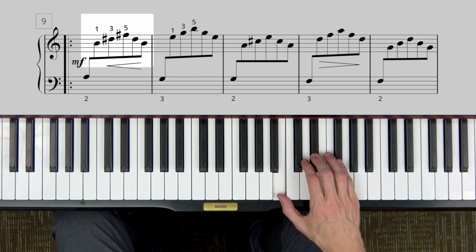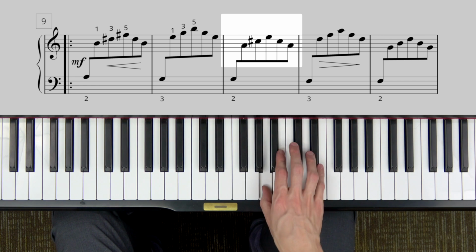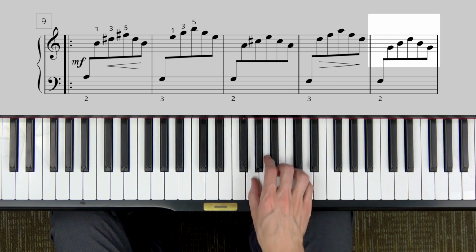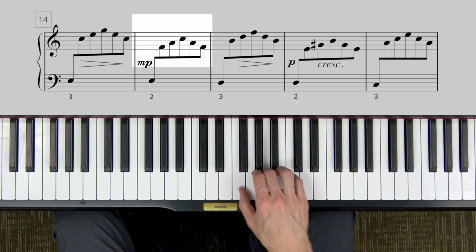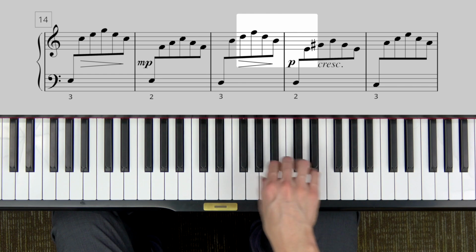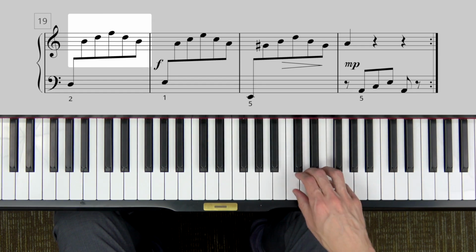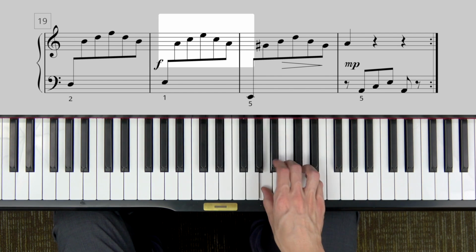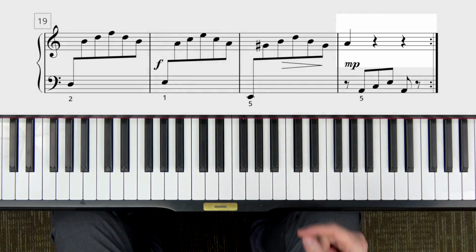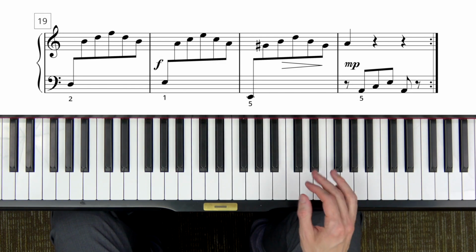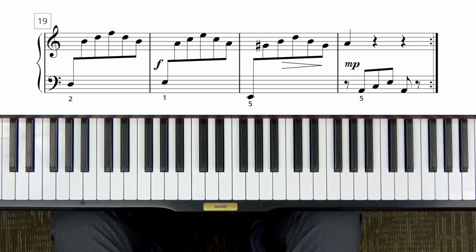So you're going to go B, E, A, D, G, C, F, B, E, A, B, A, G sharp, A. So you're saying the name of the chord on the downbeat, on beat 1. That will take the place of the left hand part, and then your right hand can practice those broken chords.